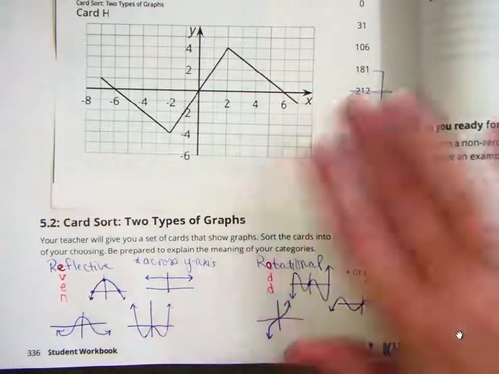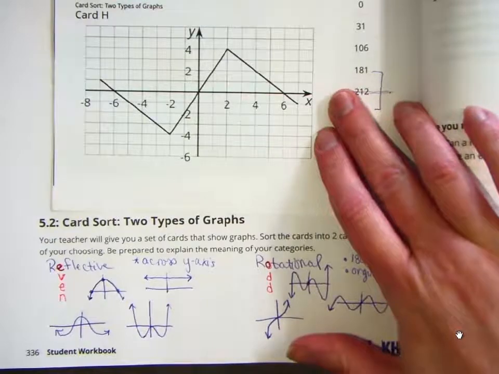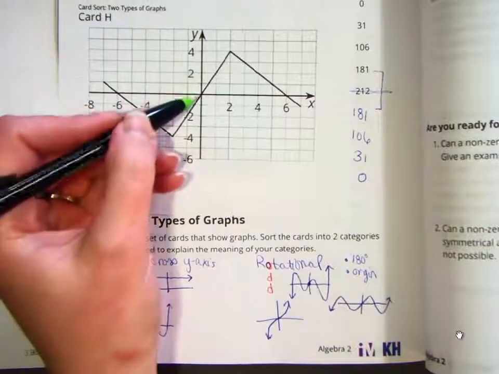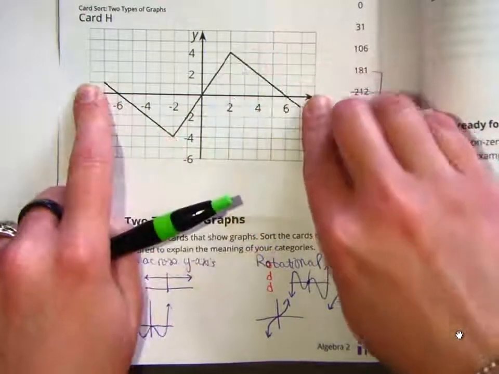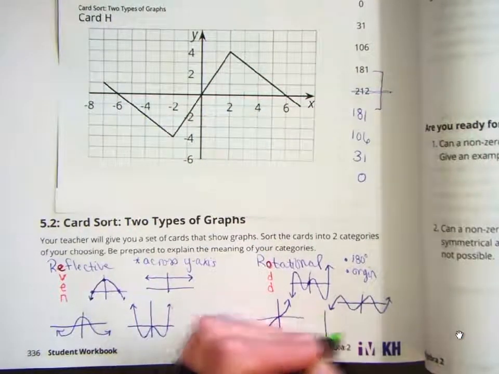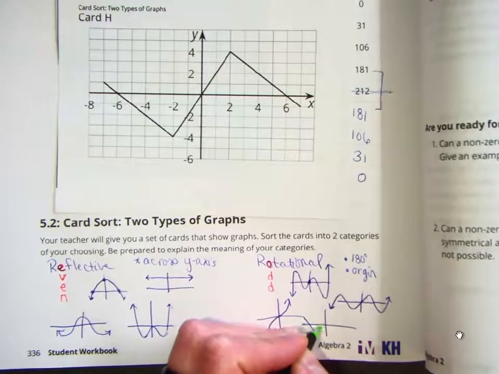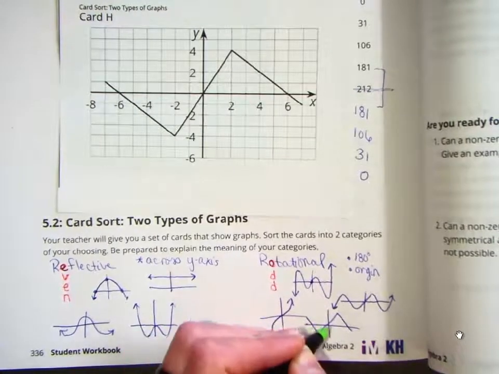And last but not least, a little zigzag happening, going right through the origin. From the origin, they go opposite directions. A little rotational symmetry happening here. Zigzag.